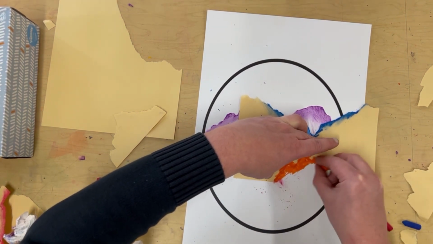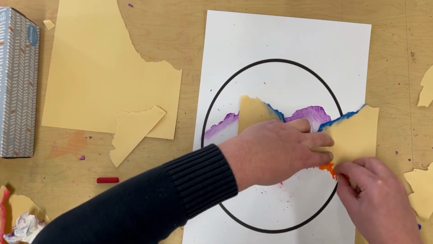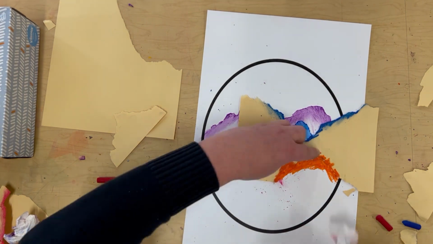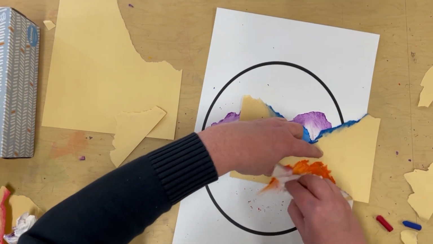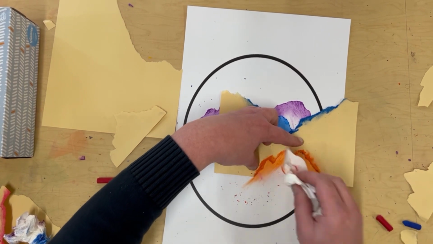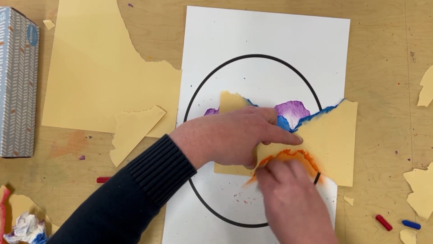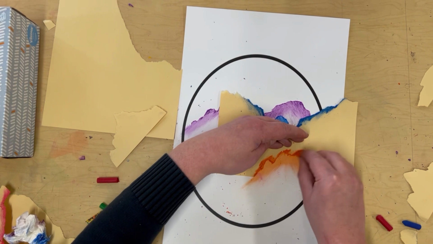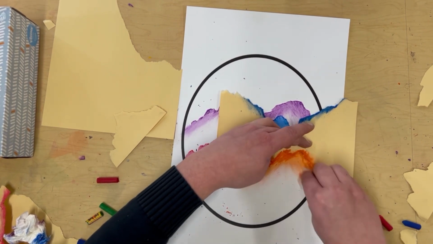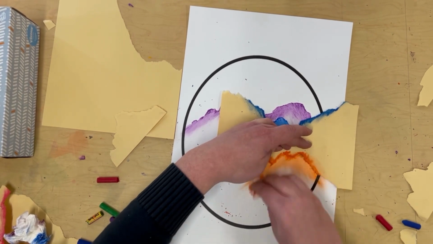But keep it up. Take your time. It can be a little bit tricky at first, but I think you'll get it. It's a really cool way to make mountains. Leave a little bit of area at the bottom for the next part because we're going to do some more drawing on this. We're going to draw something in the foreground. Maybe leave some space at the top too for our background. The mountains will be our middle ground.